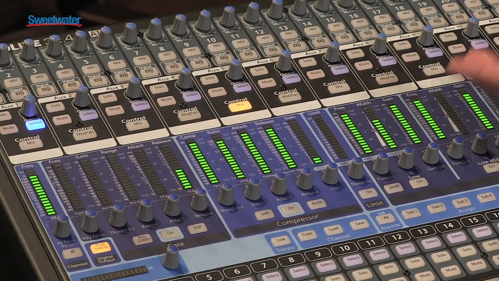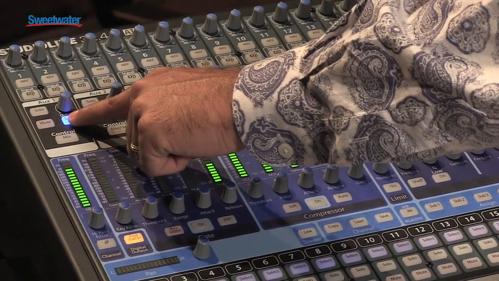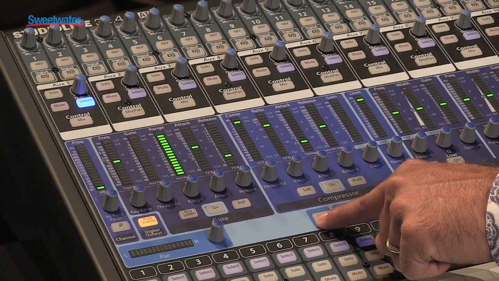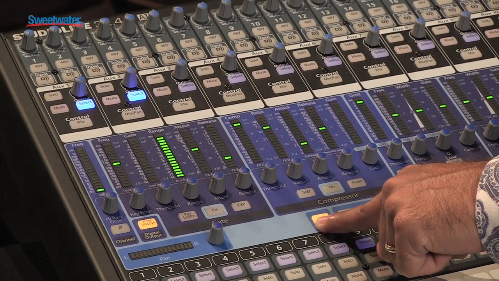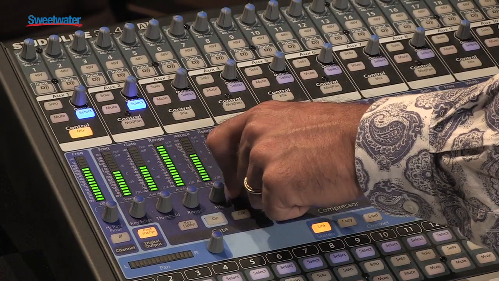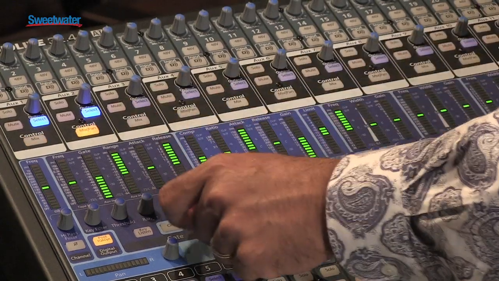You can also configure these aux sends as stereo, and in order to do that, you just select the first aux, hit the link button down here, and now when I hit the mix control of aux 1, this becomes my level control, and the mix control of aux 2 becomes your panning.